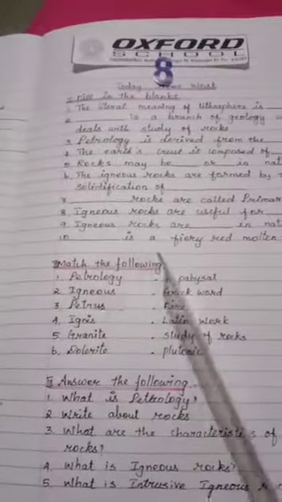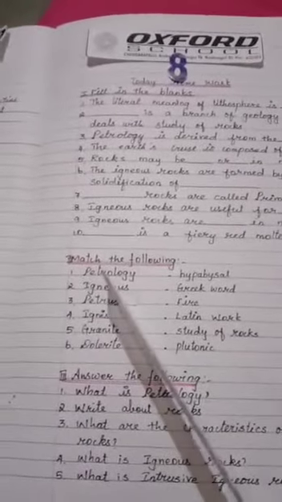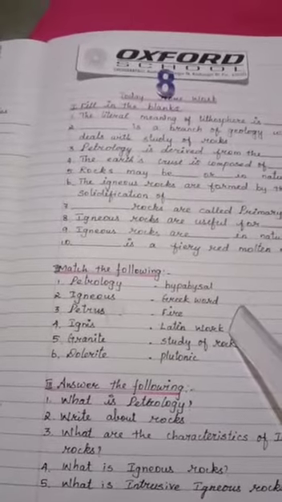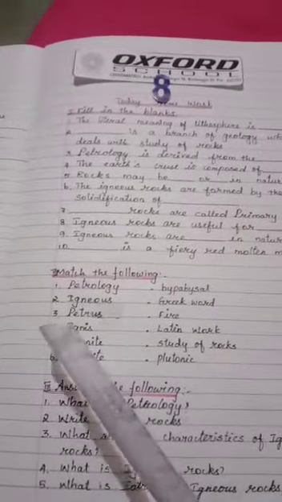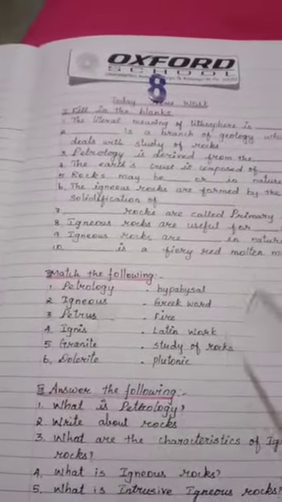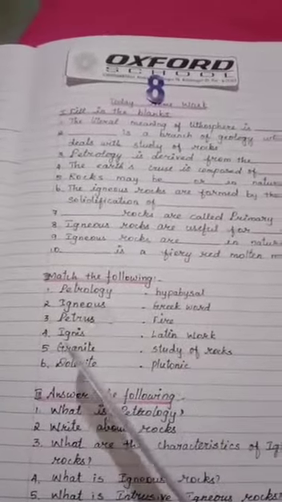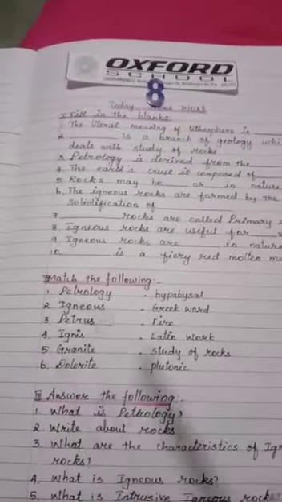Dash is a fiery red molten magma: lava. Match the following. Petrology, Greek word, igneous, fire, Latin word, petrus, study of rocks, ignis, fire, granite, plutonic, dolerite, hypabyssal.